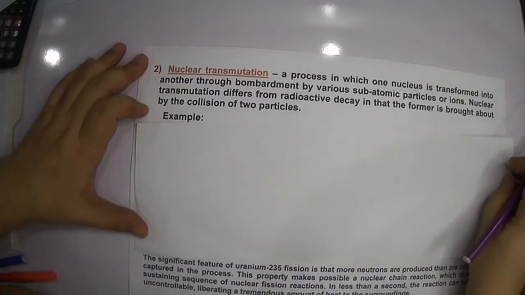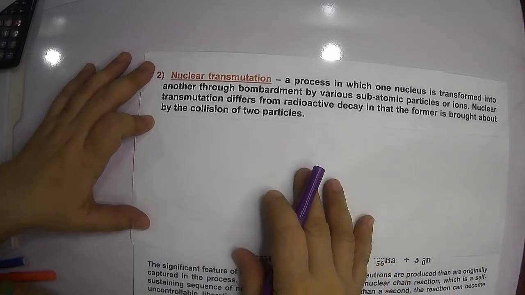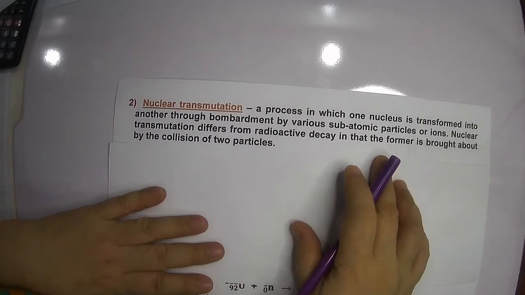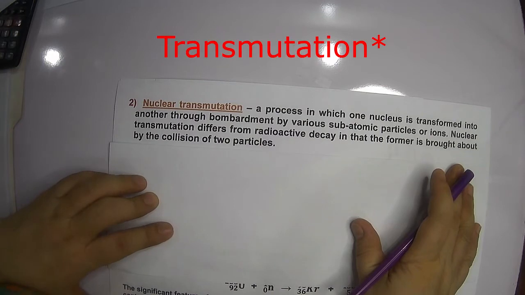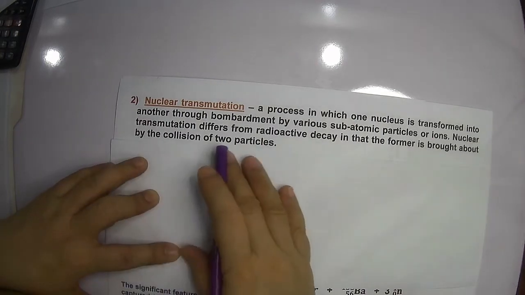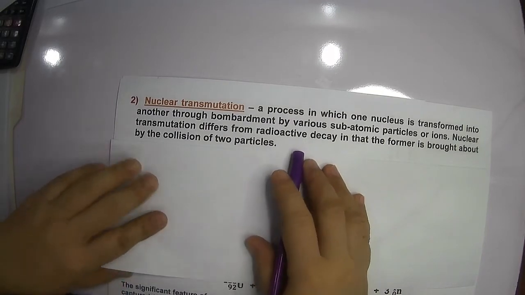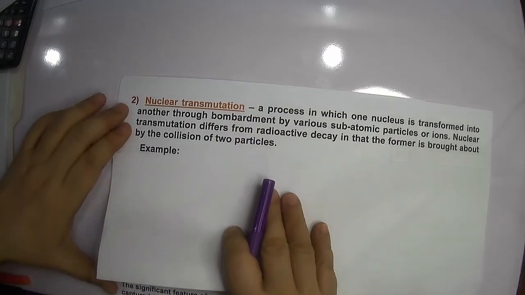However, since there is no effect on the mass number and atomic number, they are usually omitted from the nuclear equation. The next type of nuclear reaction is nuclear transmutation. This is a process in which one nucleus is transformed into another through the bombardment of various subatomic particles or ions. Nuclear transmutation differs from radioactive decay in that the former is brought about by the collision of two particles.